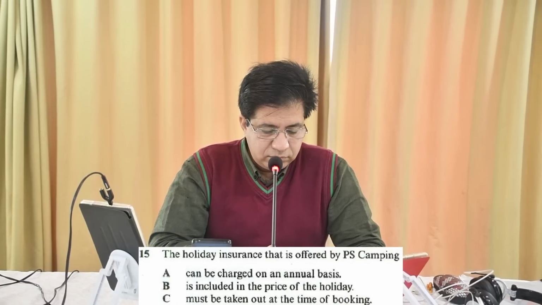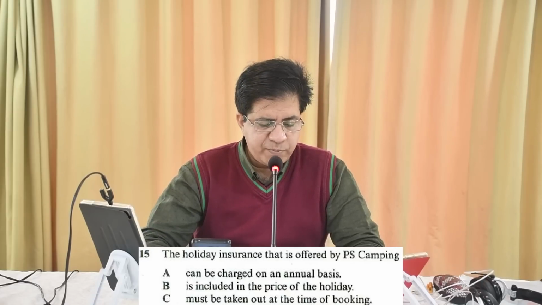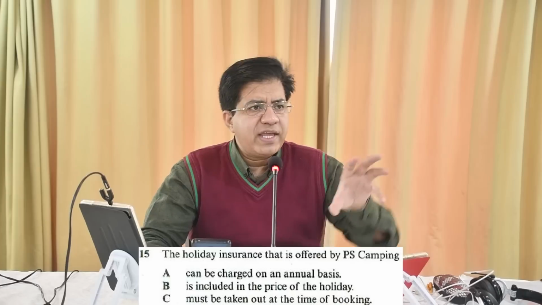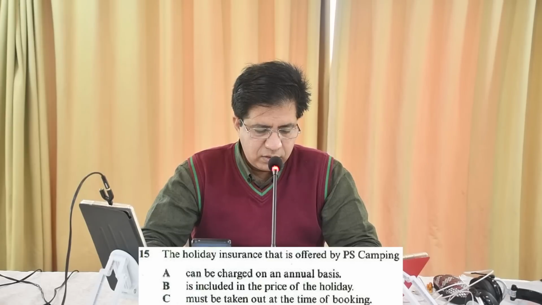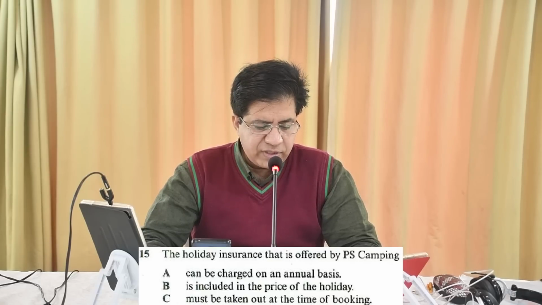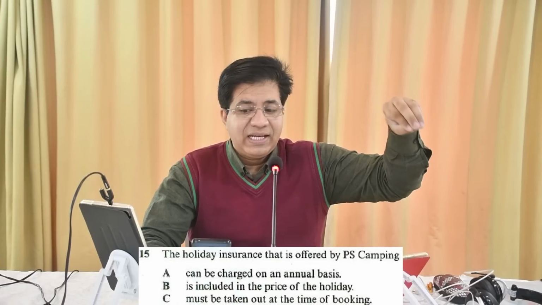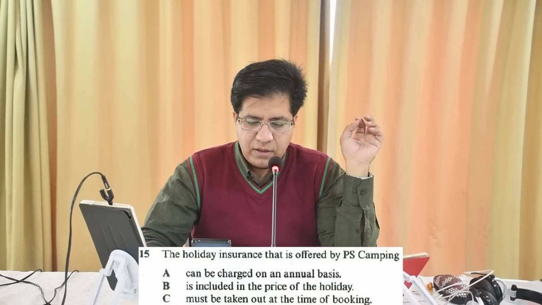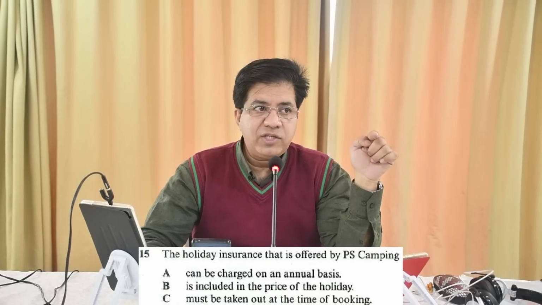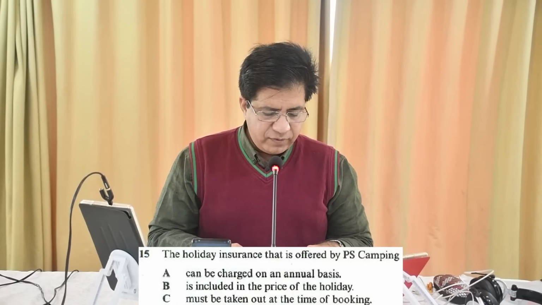If you haven't organised an annual insurance policy of your own, that is option A, can be charged on an annual basis? No. They're just saying if you've organised an annual policy of your own, you'll need to take out the low-cost cover we offer. But they did not say that insurance is included in the price. And we require that you arrange this when you make your holiday reservation. So, must be taken out at the time of booking.